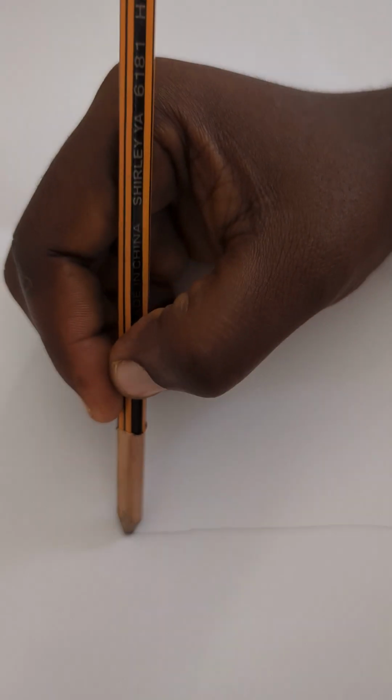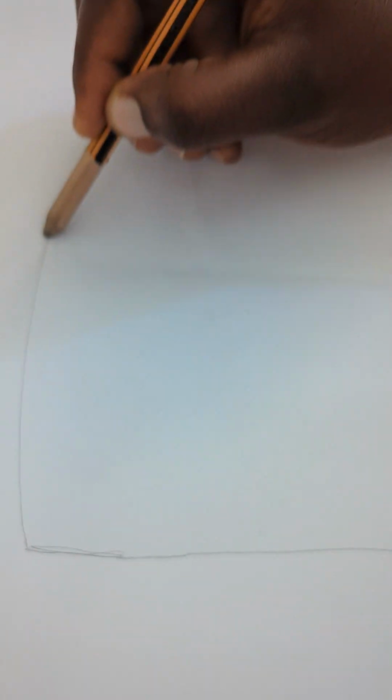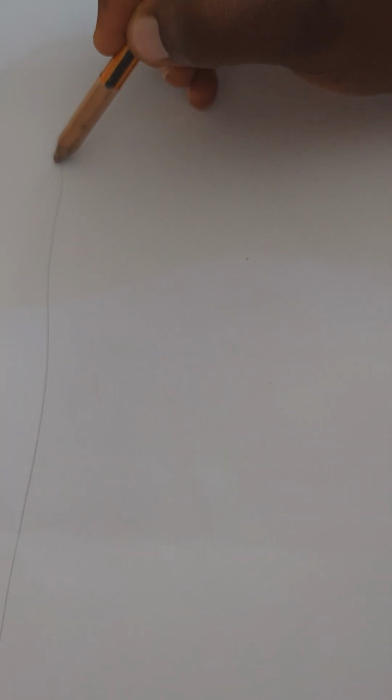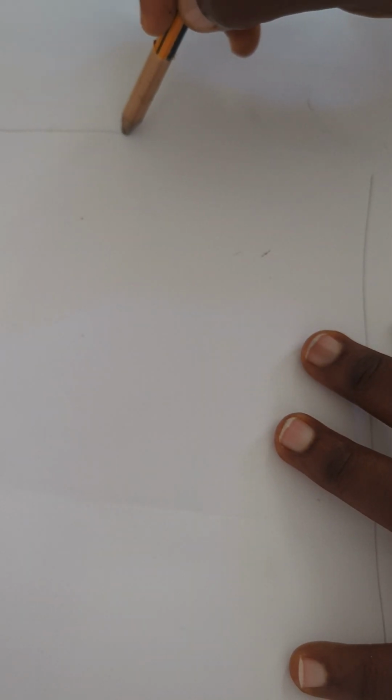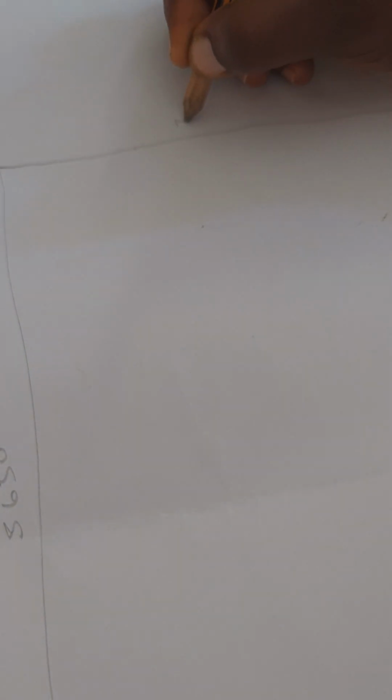I'm going to show you the edge of my paper, don't worry. And then we have this side, and then this side. All right, so I have to join this. Let's say this is 5650 and this is 7150. Okay, so here it is.